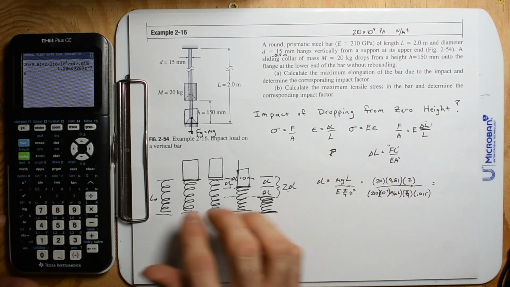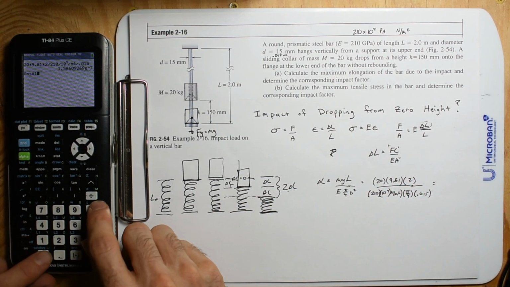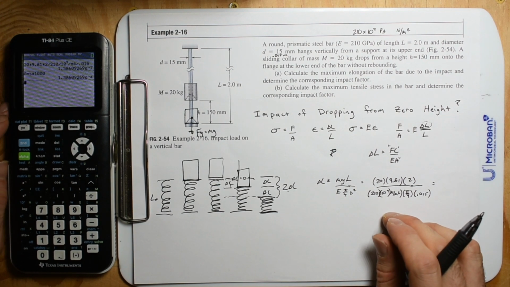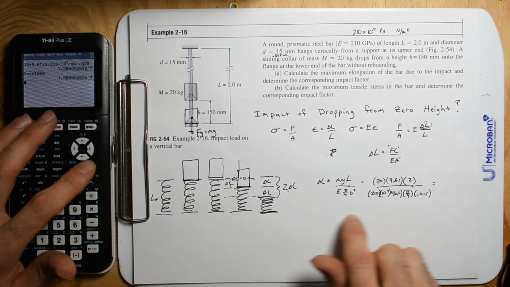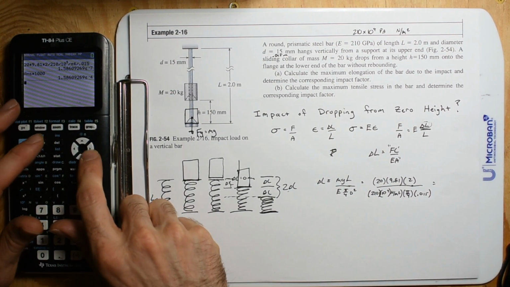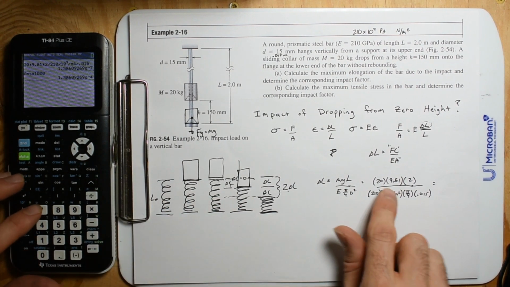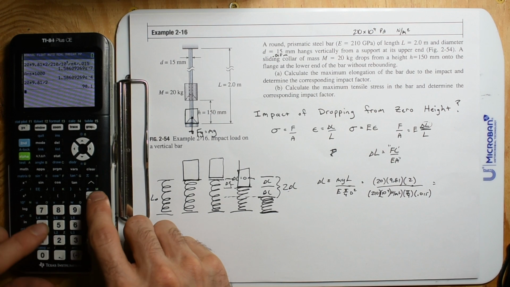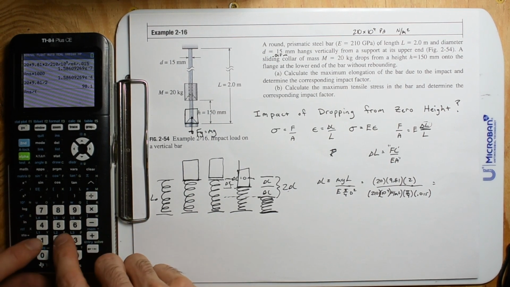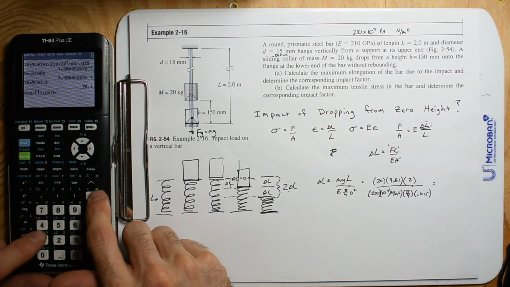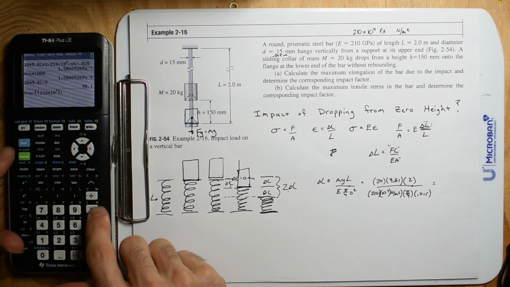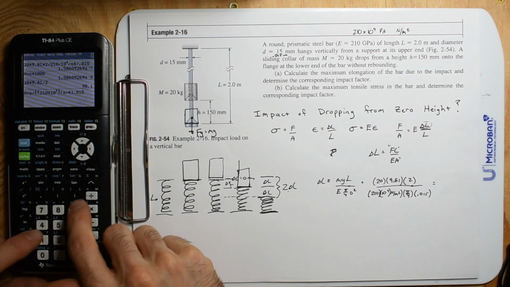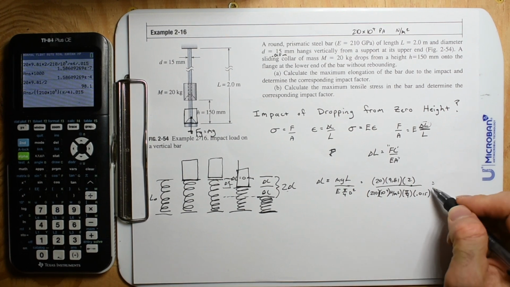And it's probably wrong or whatever, but we're going to multiply by 1,000. Oh, holy Toledo. I probably messed something up. So, well, let's not do that and do 20 times 9.81 divided by 2. And now I'm going to divide by the whole thing: 210 times 10 to the 9, pi divided by 4, and then 0.015. Oh, no, duh. No, we were just fine.